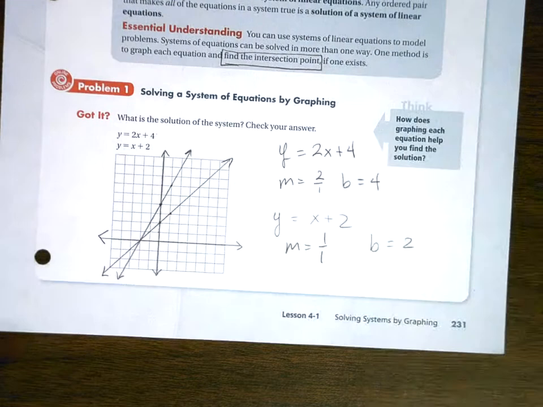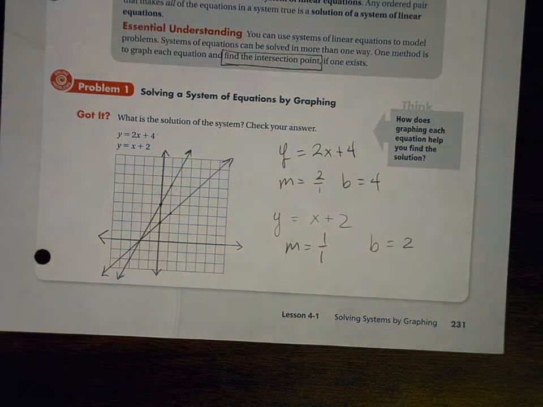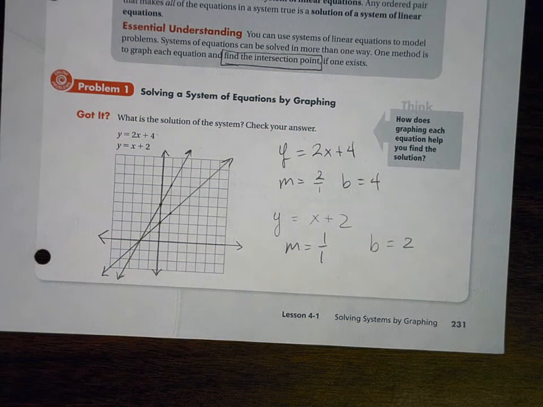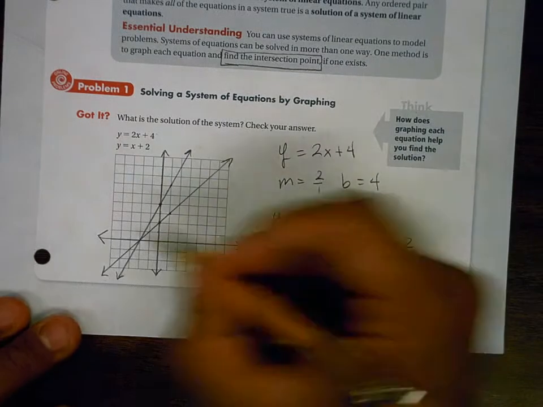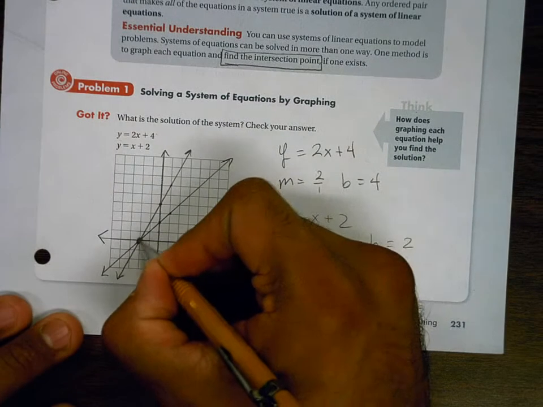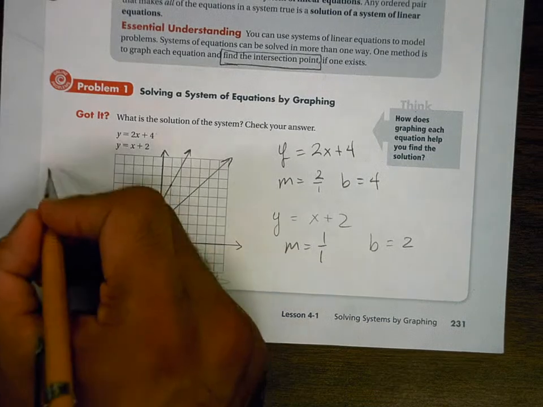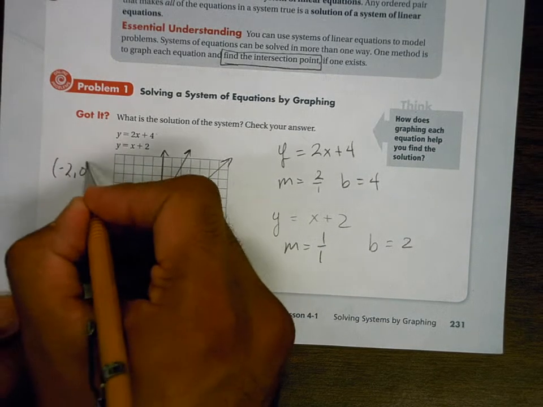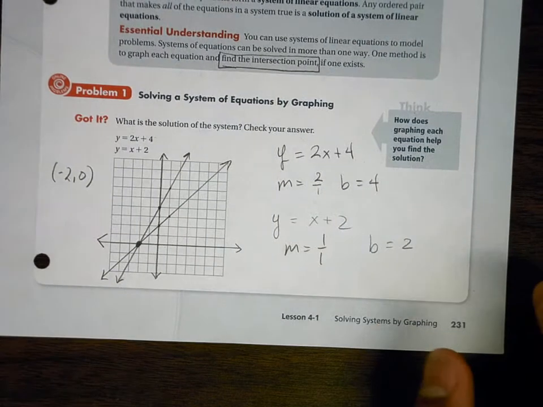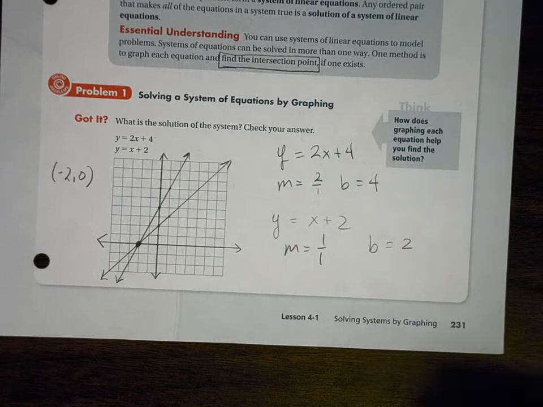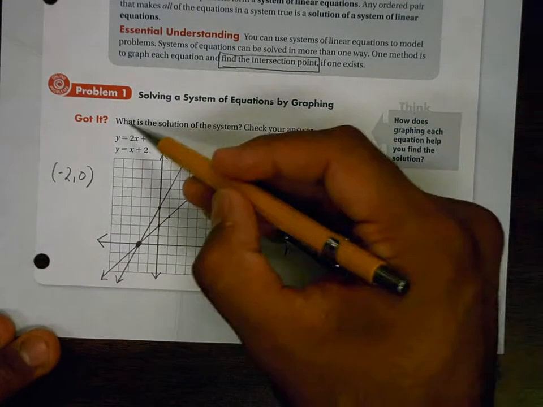Now the question is, what is the solution? The solution is the point at which the lines cross or intersect. If you look at my graph here, they cross right there. That is the coordinate point (-2, 0). So the answer to this is (-2, 0). I just solved a system of equations. Remember, system means more than one. There are two equations and two variables.